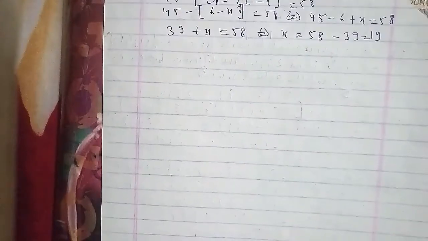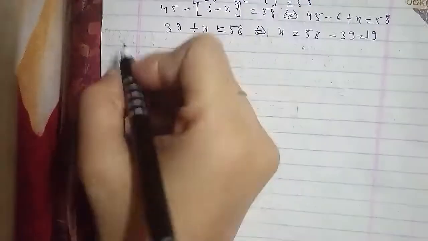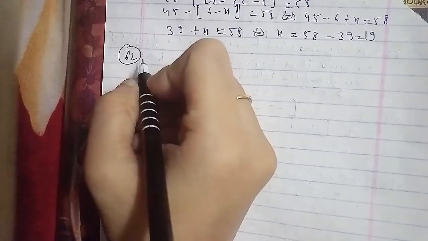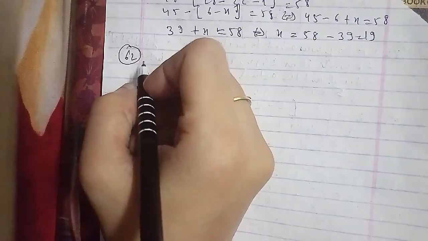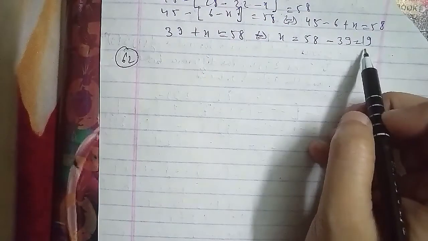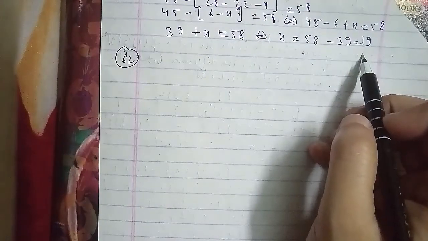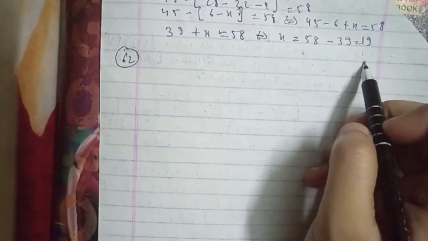24 divided by 6 upon 4 plus 4 plus 4 plus 1, which equals 6 4s are 24 upon 4 plus 8, 8 plus 4 is 12, 12 plus 1 is 13.